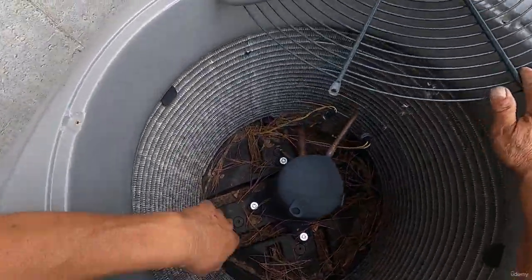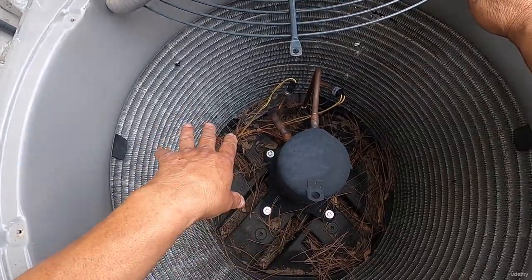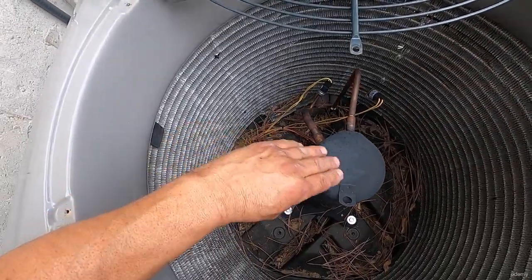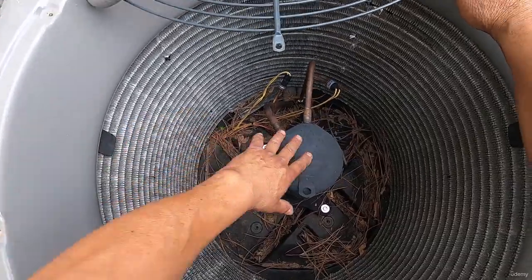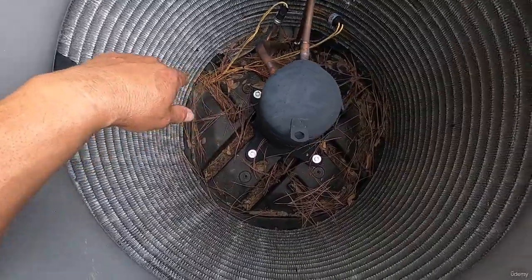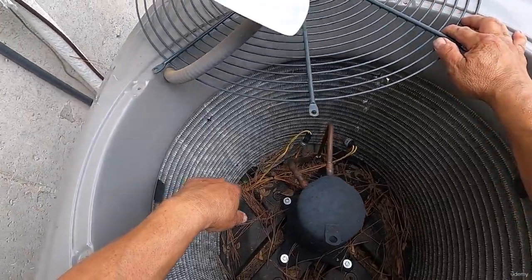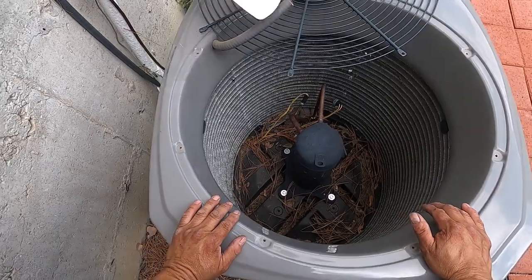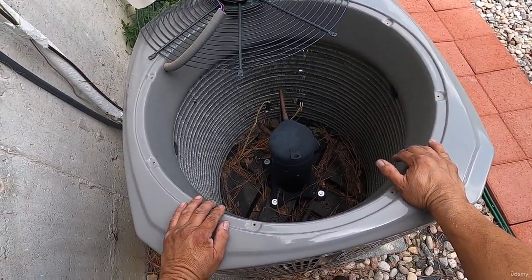Same thing on the low side, the suction side. If you form a leak and your Freon leaks out, then the pressure will drop, that switch will open, disconnecting power to the contactor, and again, that prevents the compressor from running without any refrigerant, because that'll damage the compressor as well. So these are the components of the condenser, and we'll be going inside and showing you the evaporator coil and the TXV, and we'll see you in that video.